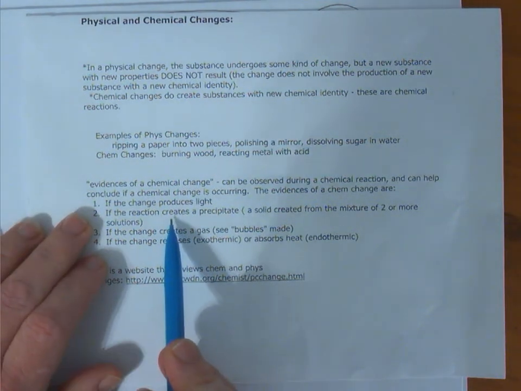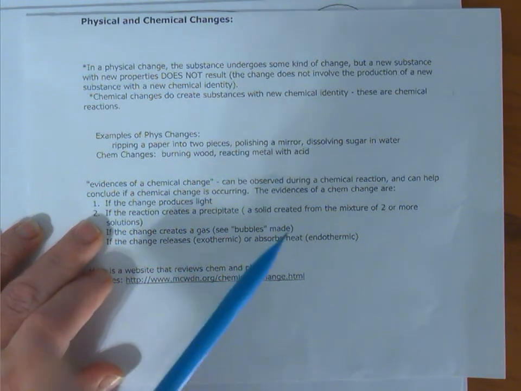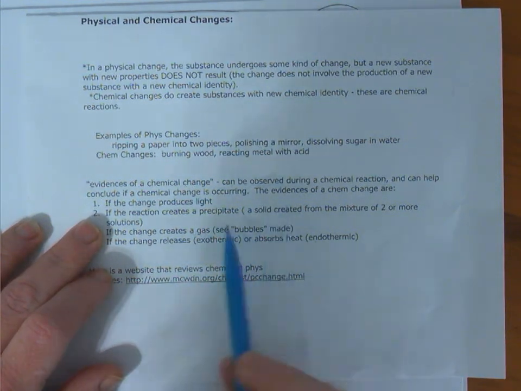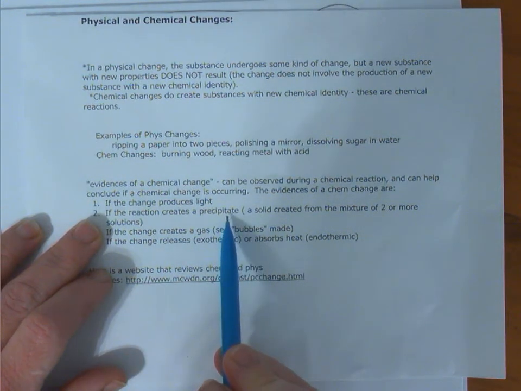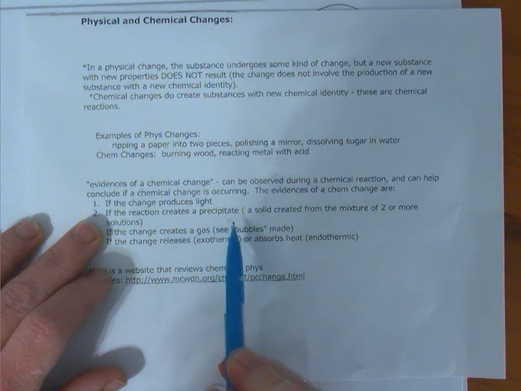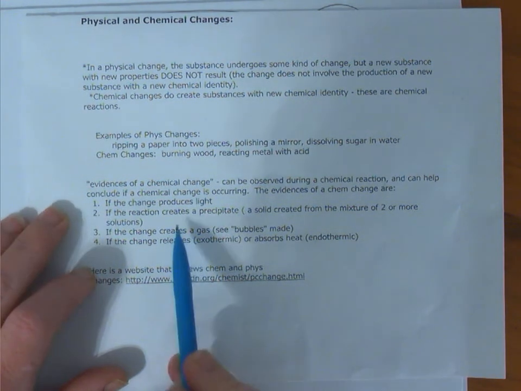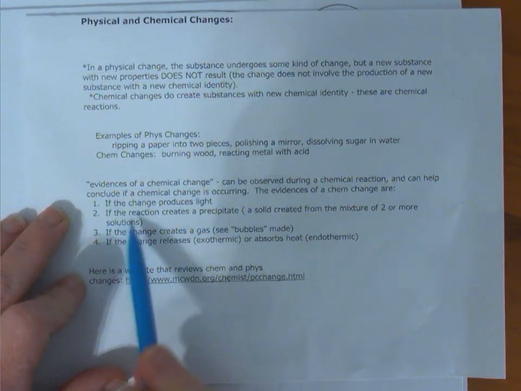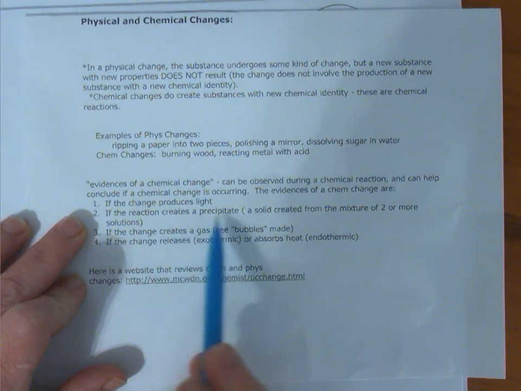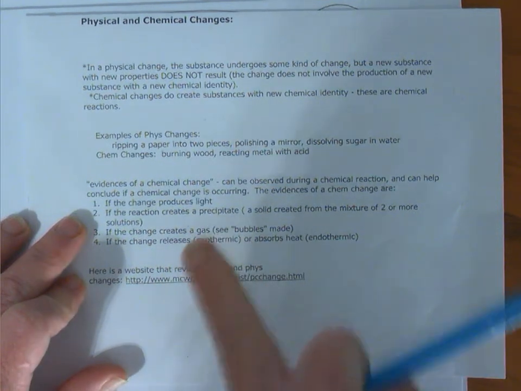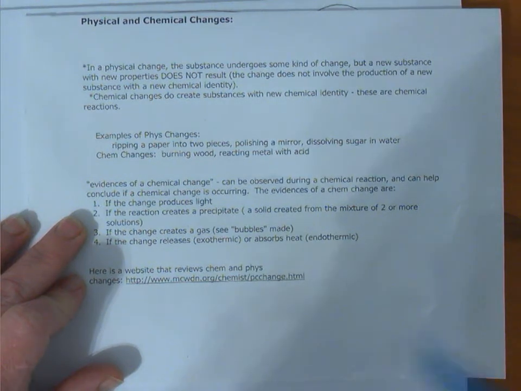Now, often you produce solids where they were not before. If you produce a solid from two or more solutions, that's called a precipitate. That often involves the creation of something that's a different color. So sometimes authors will use color change to mean you've created a precipitate. But we have to be careful because a color change doesn't always mean a chemical change.